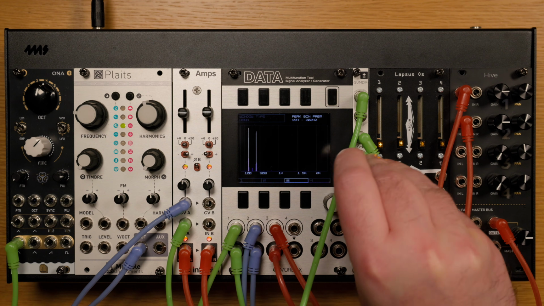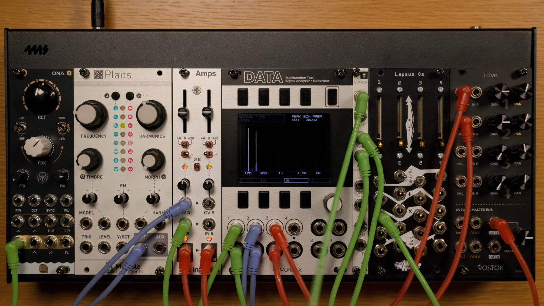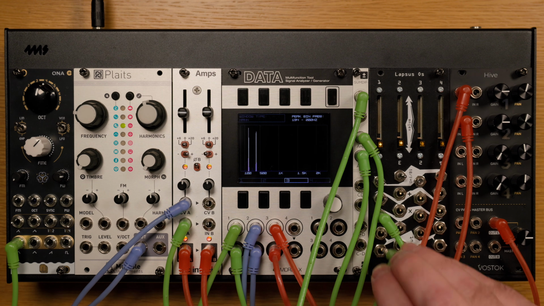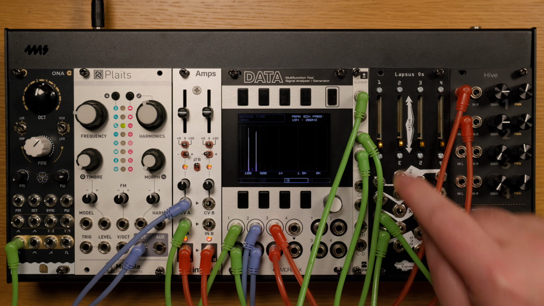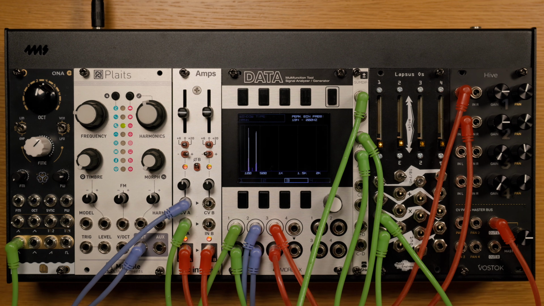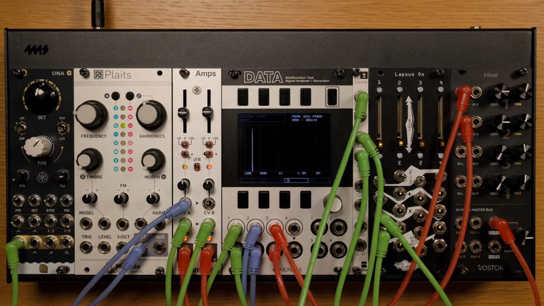And then the next one, we're going to plug into the first channel of Lapsus OS. And the output of Lapsus OS, which again, in bipolar mode with the slider all the way down, will be an exact inversion of the input signal, will get plugged into B on Intellijel Amps.